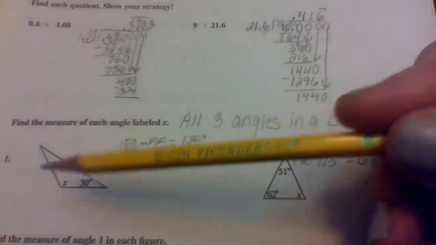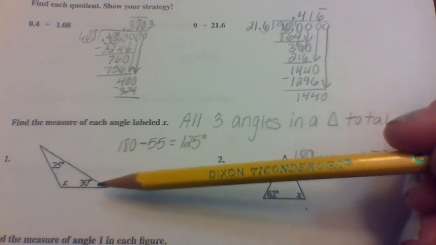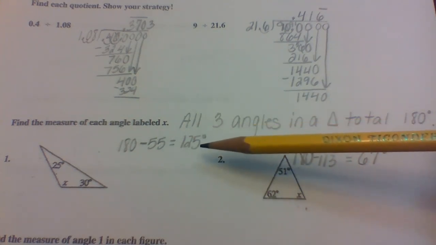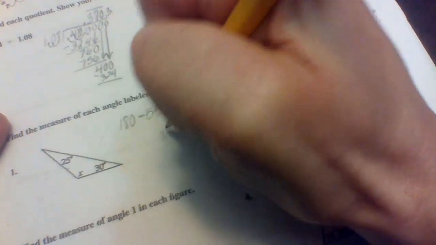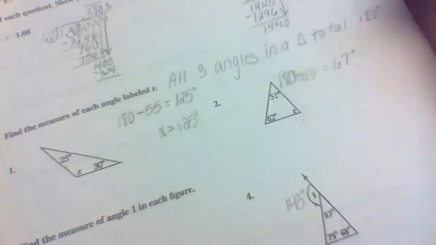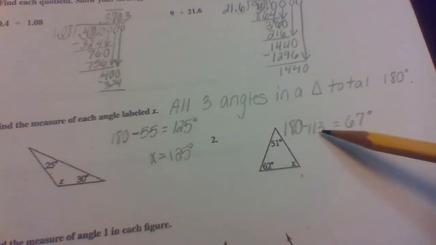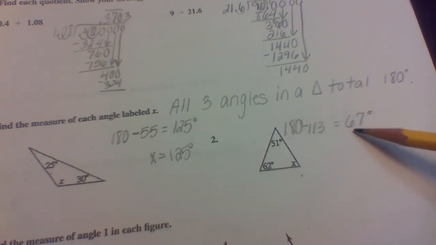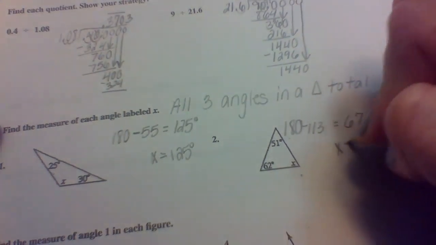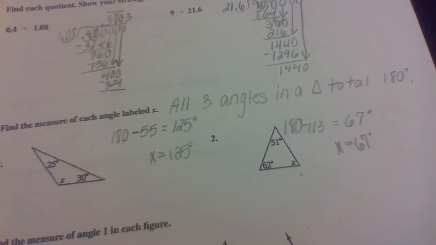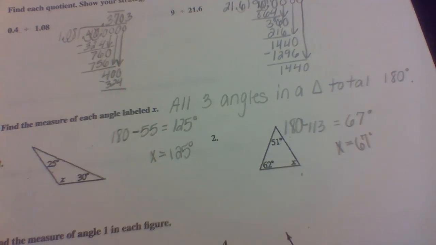So if you have 2 angles, you can add them together, which gives you 55. And then 180 minus 55 gives you your missing angle. So here, x equals 125 degrees. And on this other one, you have these 2 added together is 113. So 180 minus 113, x gives you 67 degrees. This is something that we'll be talking about again in our last book of the school year, which is called Shapes and Designs.